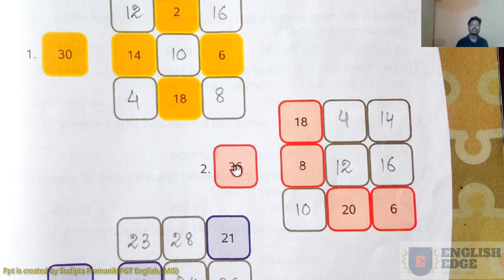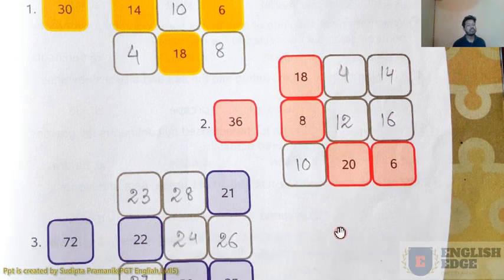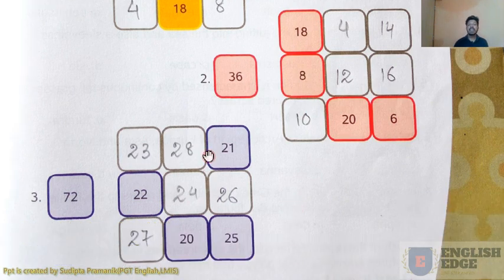Now you have to make 36. It is 18 plus 4 plus 14. 8 plus 12 plus 16. 10 plus 20 plus 6 is equal to 36. Now you have to make 72. 23 plus 28 plus 21 is equal to 72. 22 plus 24 plus 26 is equal to 72. 24 plus 22 plus 25 is equal to 72.